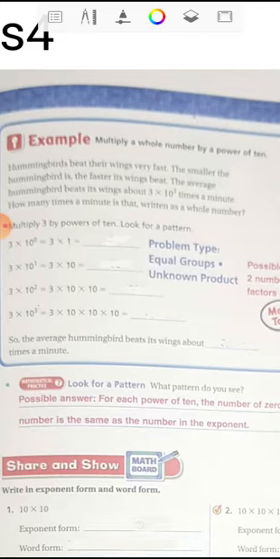There's a pattern. You remember I told you that 10 power 0 equals 1, right? You have to save this, okay? So 3 multiplied by 10 power 0 equals 3 multiplied by 1, which equals 3, right?